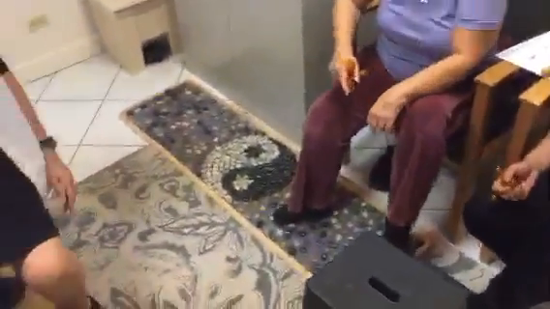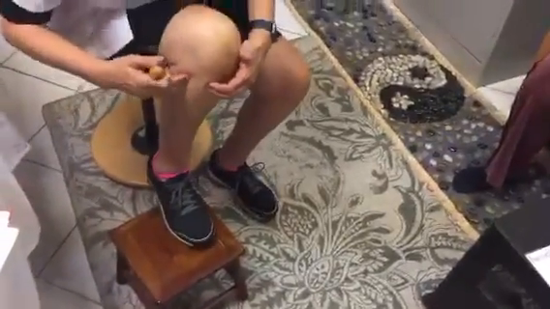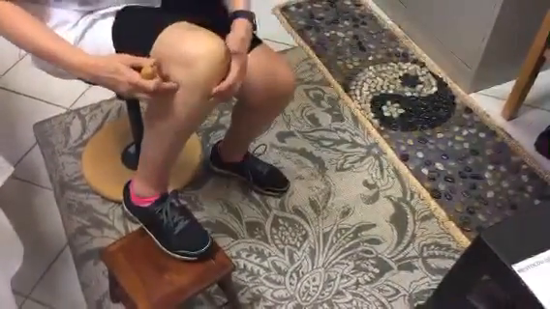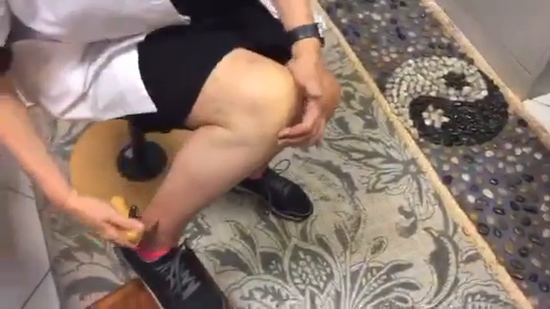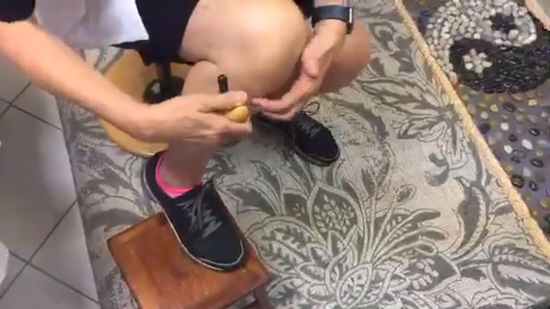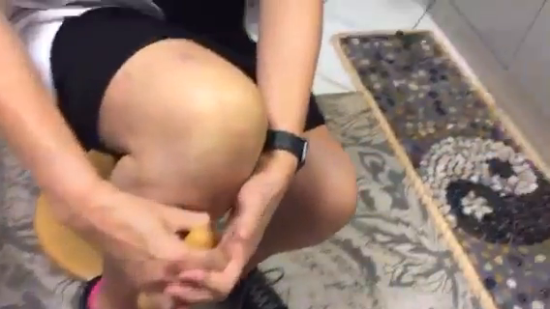All right, so we're going to look at the anterior tibialis, and it's right here in the front of the leg. Let's feel the head of the fibula over here, the little head of the bone that goes on the outside, and you feel the front edge. Now you're going to go right in between there, and that's your anterior tibialis.